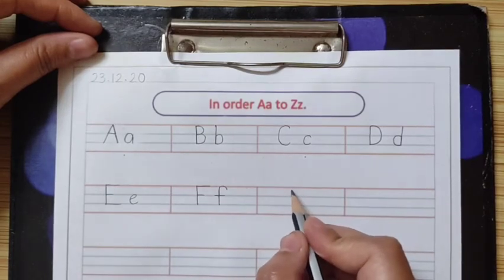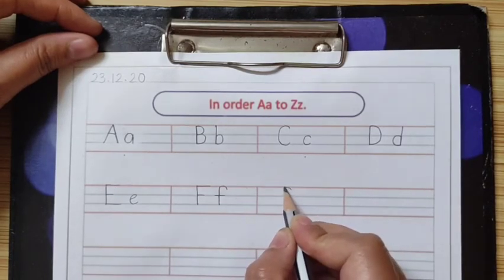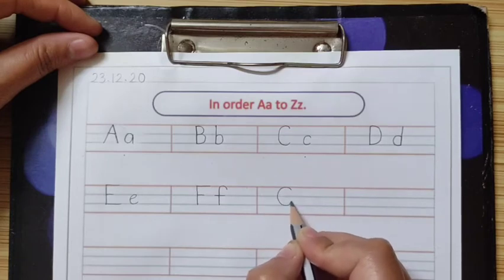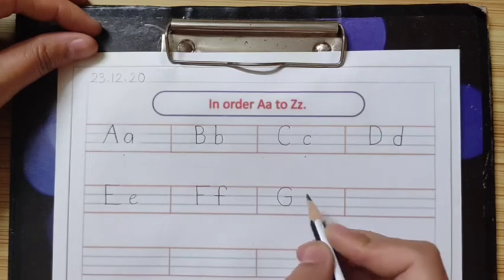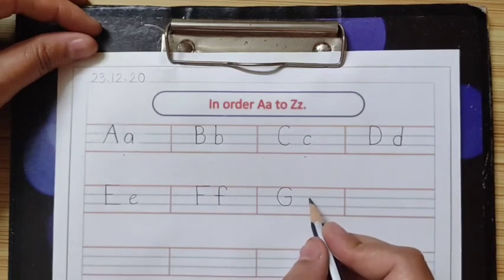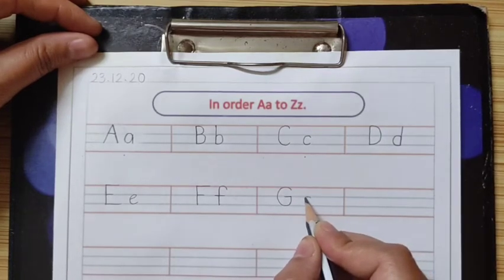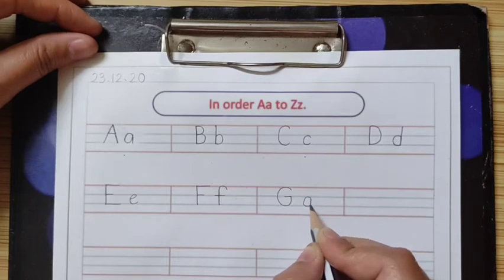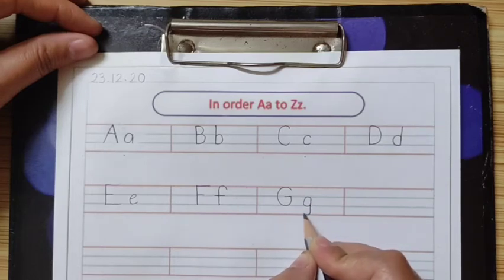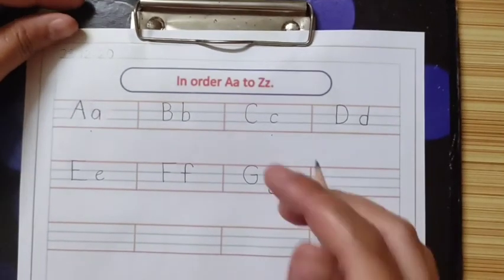For capital G, start from little below red line, make a C curve, go up, make a sleeping line inside. Now we'll write alphabet small g. Make a C curve, go up, come down straight, make a curve. Now we'll write alphabet H.